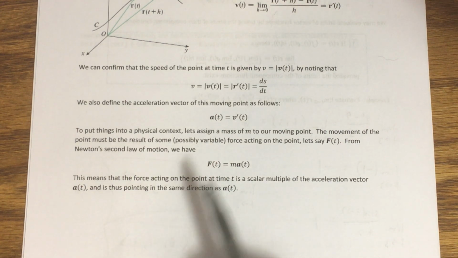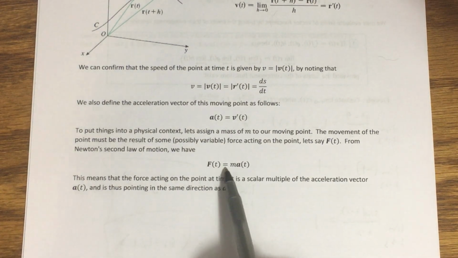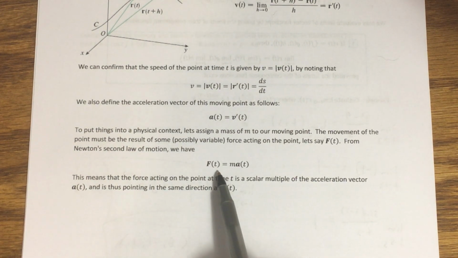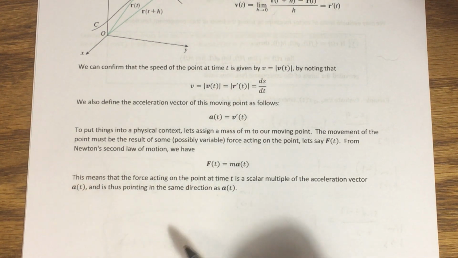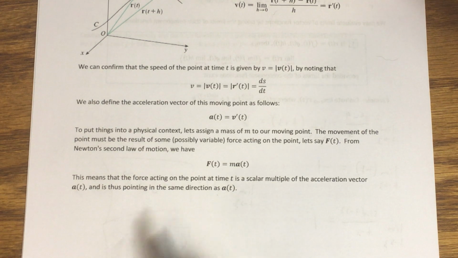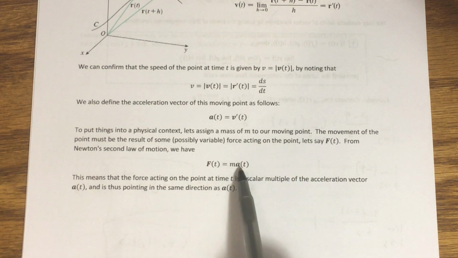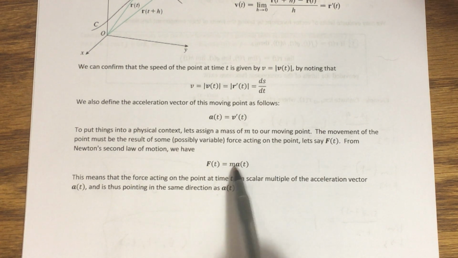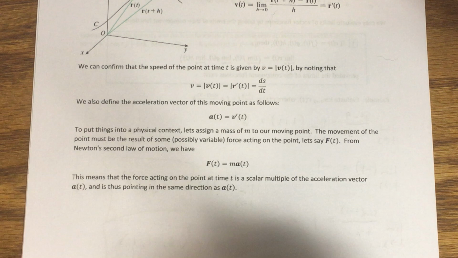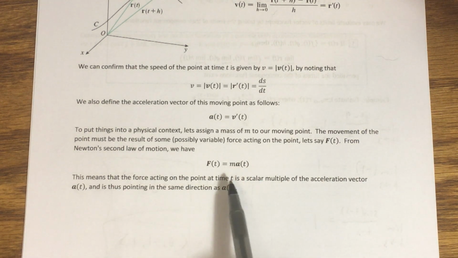And from Newton's second law of motion, we know that force is equal to mass times acceleration. You have an object in motion. The reason that object is moving is because forces are acting on it, and the net force acting on that object will determine an acceleration, and mass times acceleration will be equal to that force. That's Newton's second law. We use this in Calculus 2 as well.